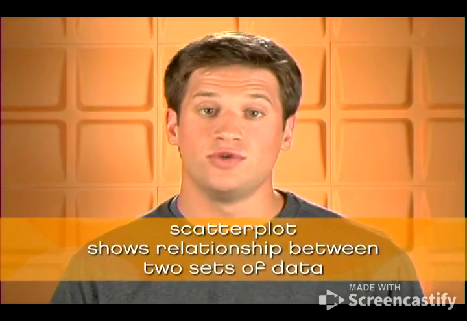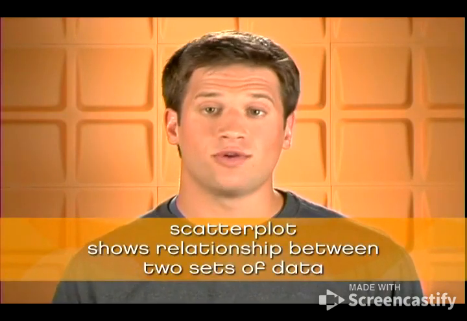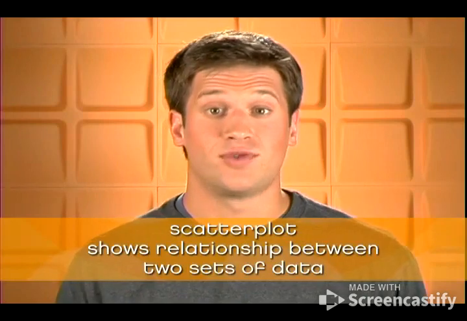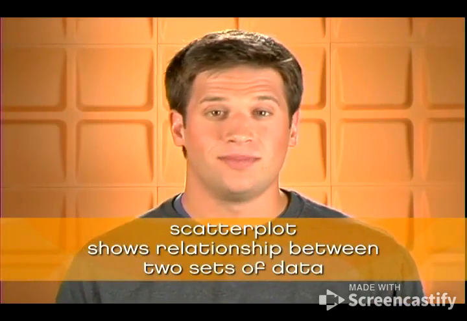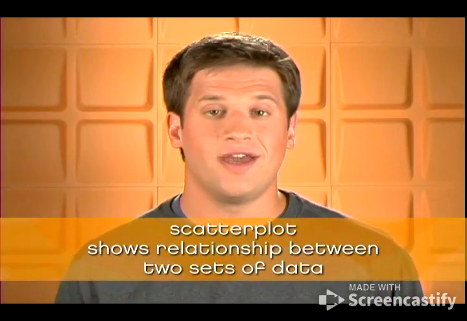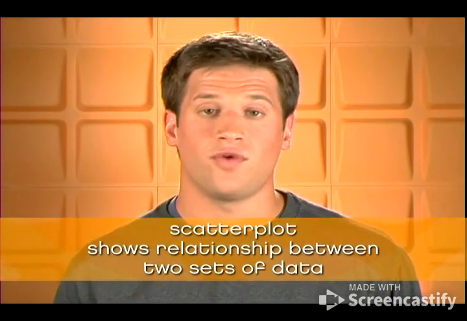Our next type of graph is a scatter plot. Scatter plots show the relationship between two sets of data. Sometimes the relationship is strong, like between swimsuit sales and temperature. Sometimes it's weak, like between test scores and height. Making a scatter plot is a straightforward process.